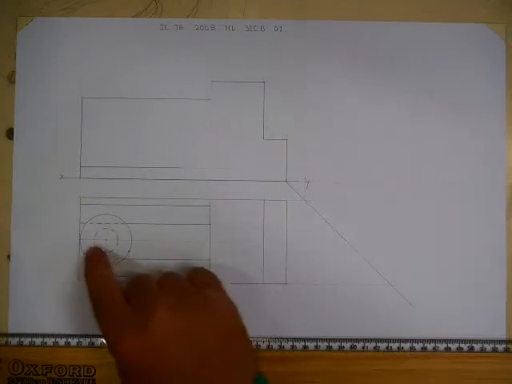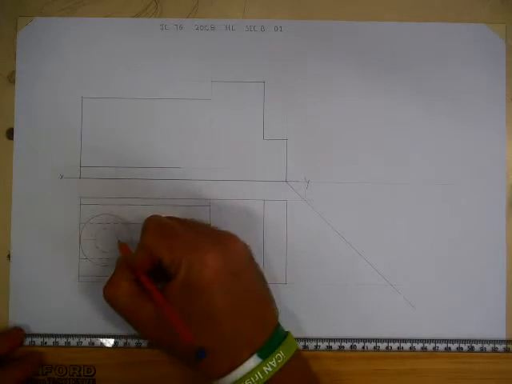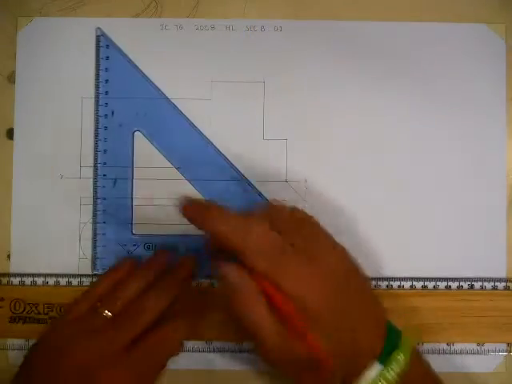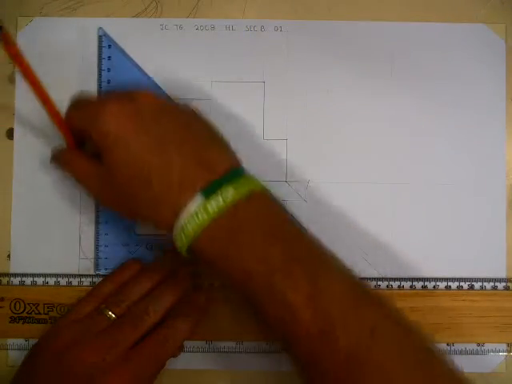So I have my 2 points here and here, which are on this top surface here. So I'll project them up real lightly.